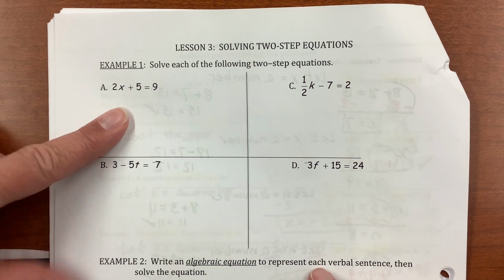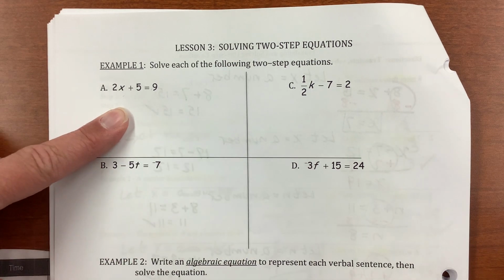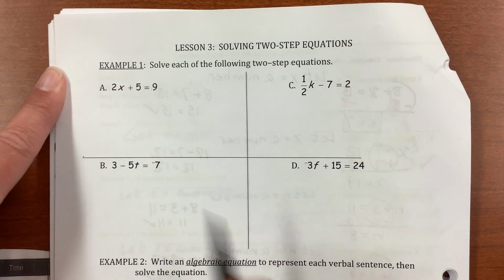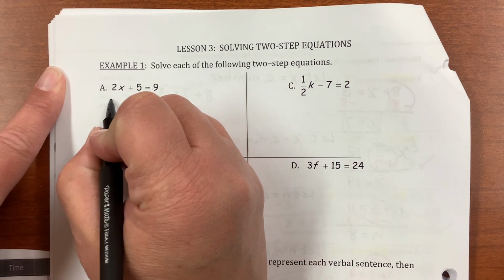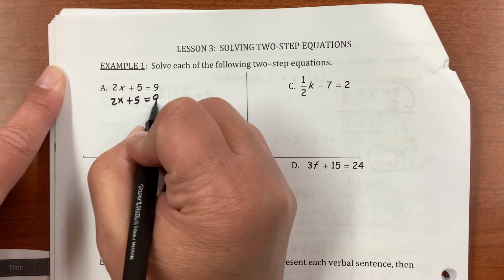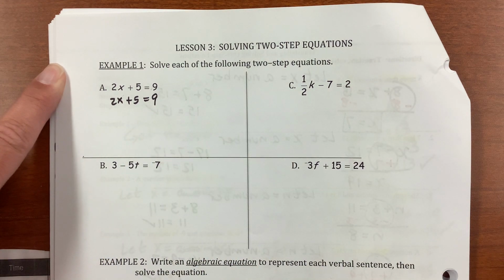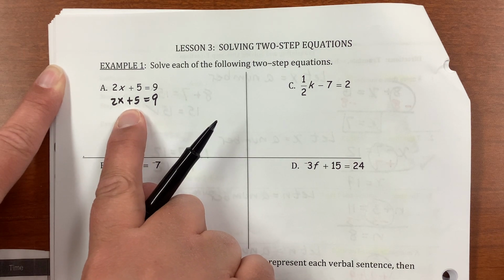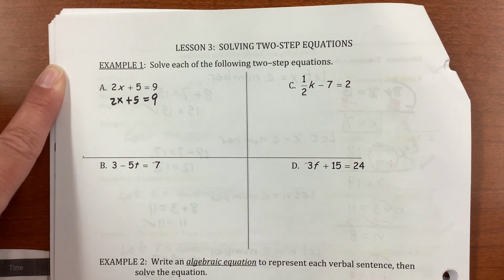Okay, the first one, rewrite the problem. I know you're thinking to yourself, why do I have to do that? The problem is already there. But it's one of the steps, so let's just follow the steps. Rewrite the problem. 2x plus 5 equals 9. Now, the first step to solve a problem with 2 steps is to move the constant to the opposite side. So I'm going to get rid of the plus 5, that's the constant. So I'm going to subtract 5 from both sides.